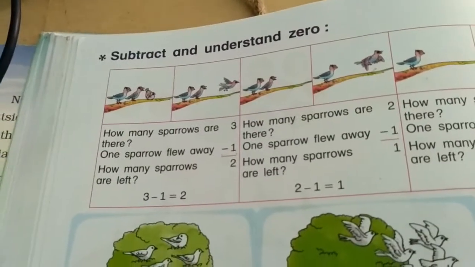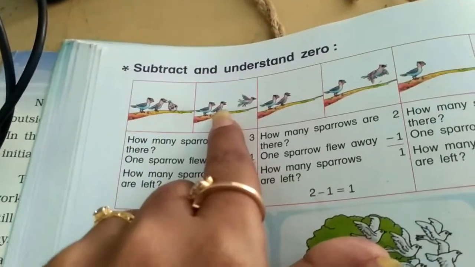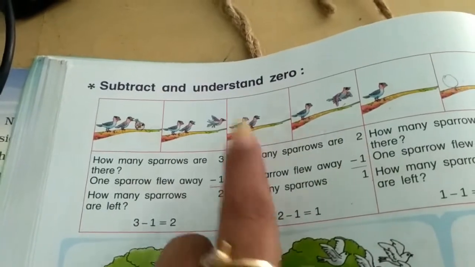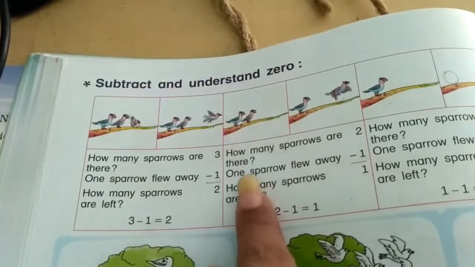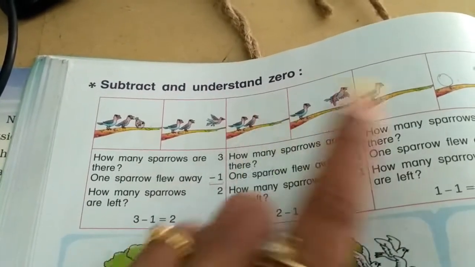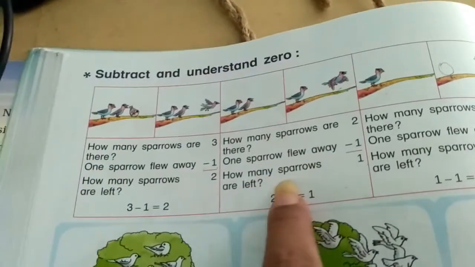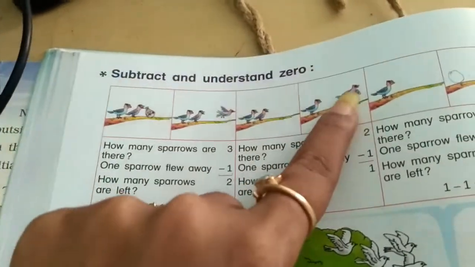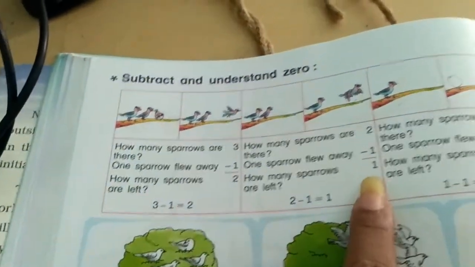So, how many sparrows are left? You will find out there are 2 sparrows on the branch. Now, next, how many sparrows are there? Now, look at here. There are 2 sparrows and 1 sparrow flew away. Again, one sparrow flew away. So, how many sparrows are left? Only 1. 2 minus 1 is equal to 1.